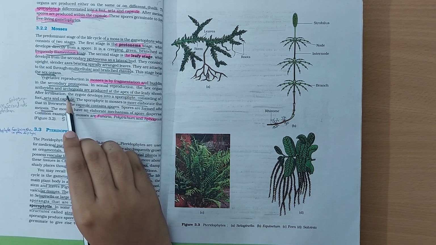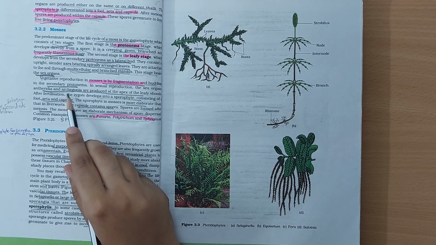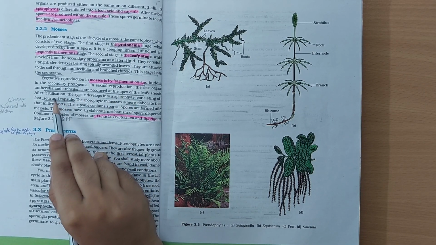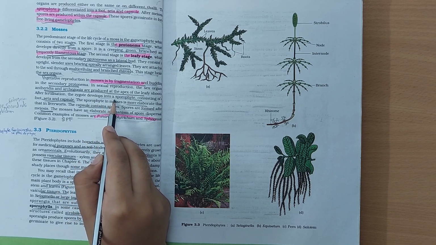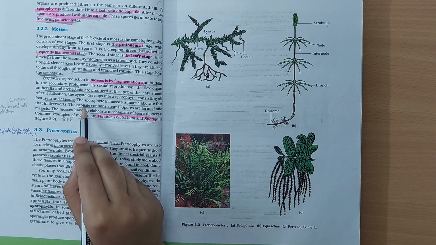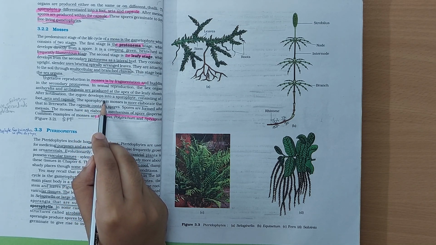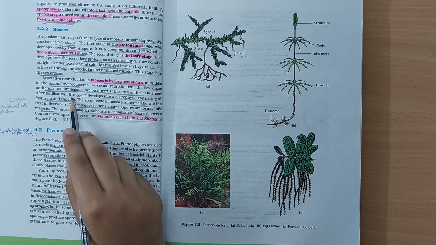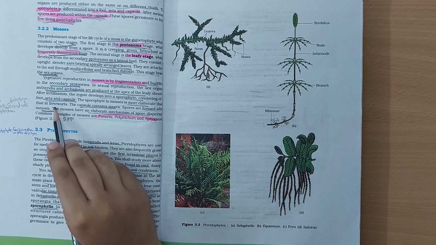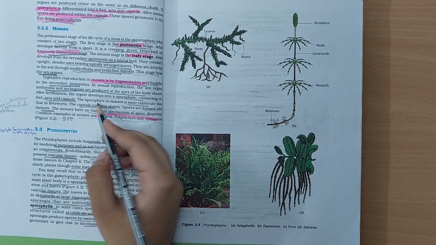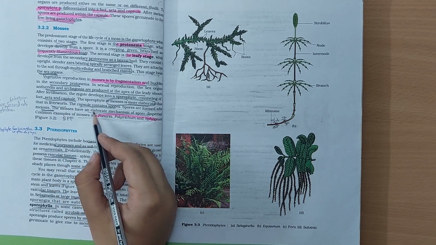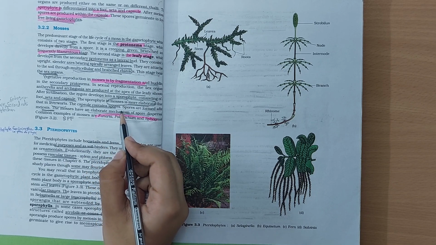In sexual reproduction, the sex organs, antheridia and archegonia, are produced at the apex of the leafy shoots. After fertilization, the zygote develops into a sporophyte consisting of foot, seta, and capsule. The sporophyte in mosses is more elaborate than that in liverworts. The capsule contains spores.